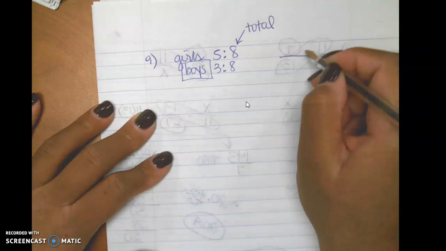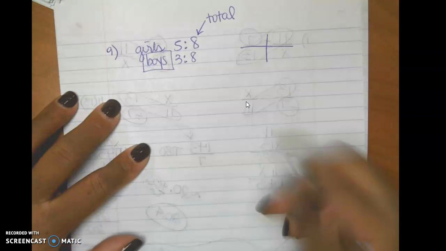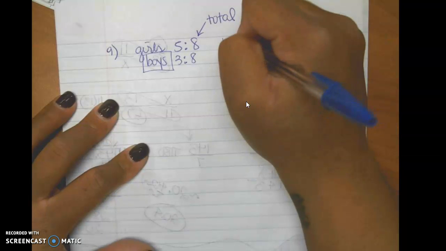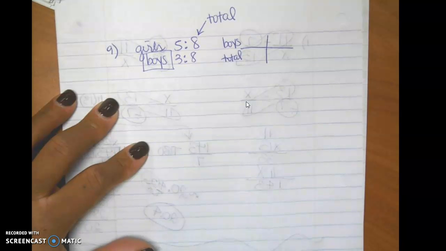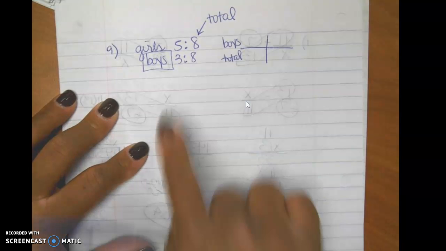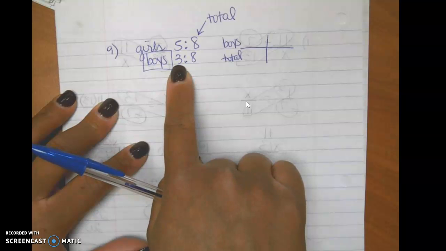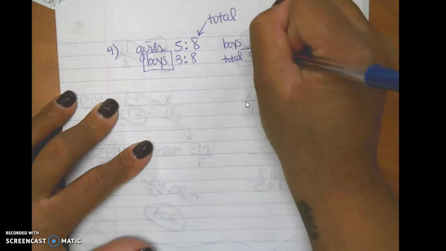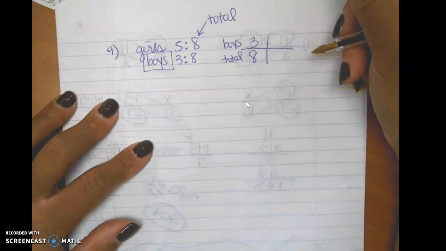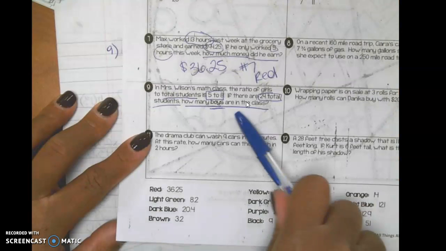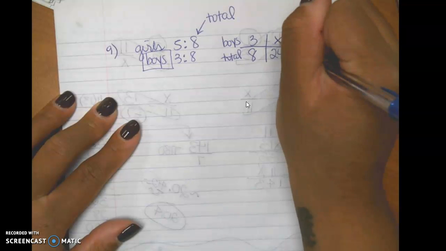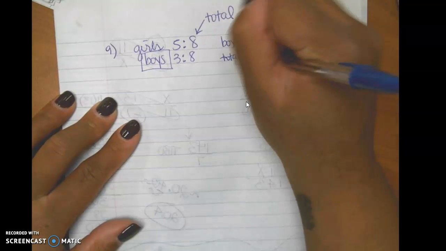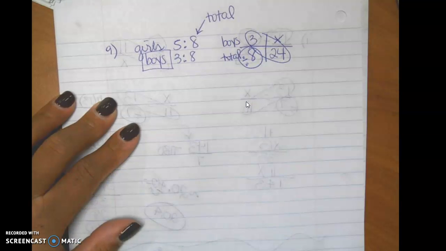So when I set up my proportion, who needs to be in it? Boys. And total. Disregard the girls when I'm solving. So what's my ratio of boys to total? 3 to 8. And then what's the number of total kids in the class? 8? No. That's a group of them. What are they asking me for? 24. X. Cross multiply, then divide. Y'all should be able to do that one on your own.